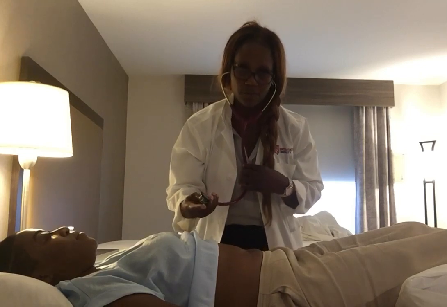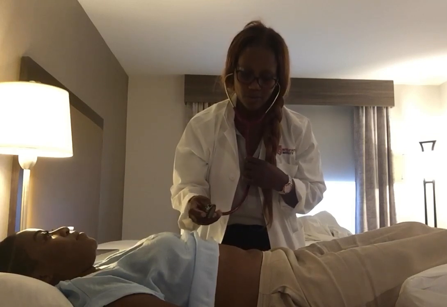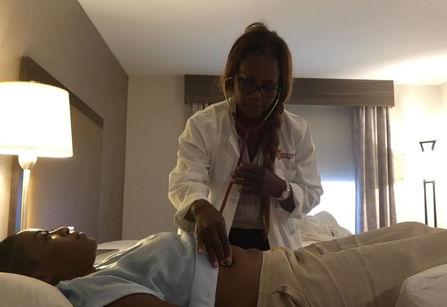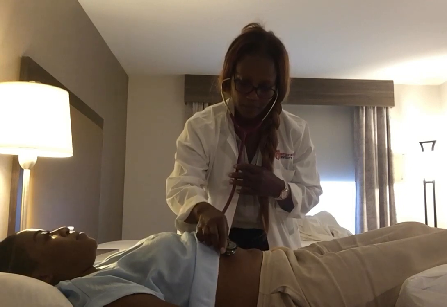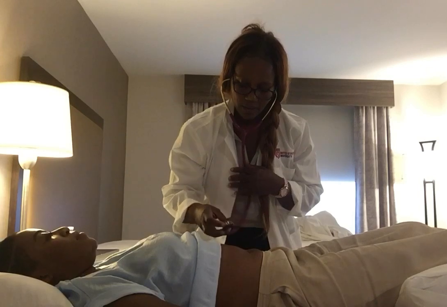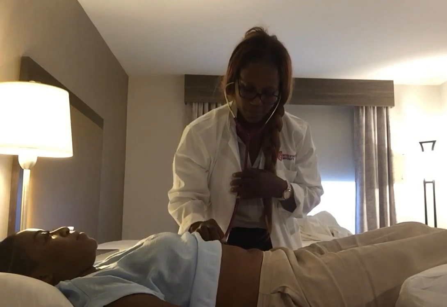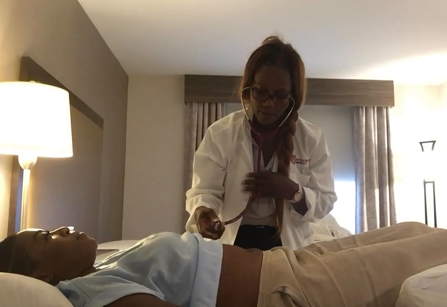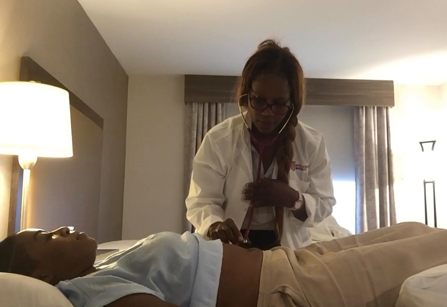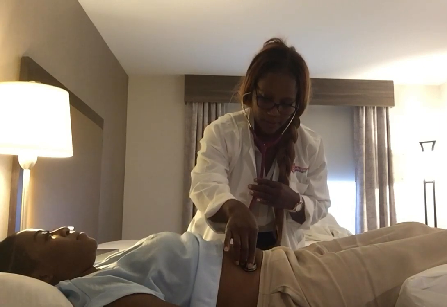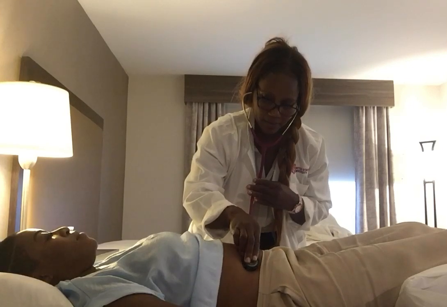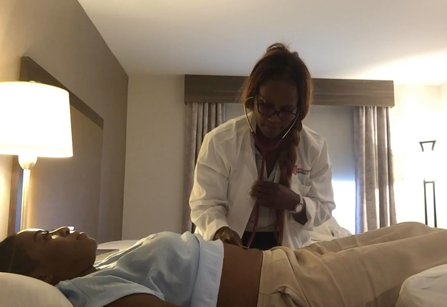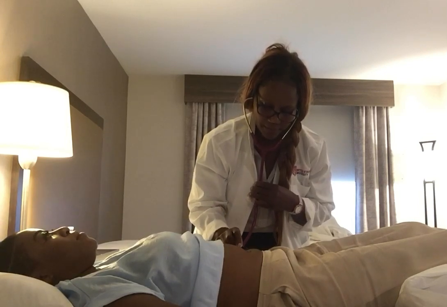I will then listen to the renal arteries with my diaphragm and also with my bell. So the right renal artery, the left renal artery with my diaphragm and with my bell. Then the iliac artery on the right side with my diaphragm and also with my bell. I will also listen to the iliac artery on the left with my diaphragm and with my bell.